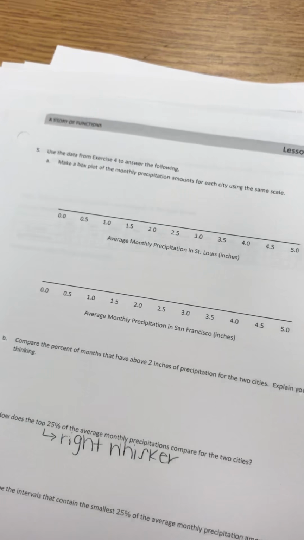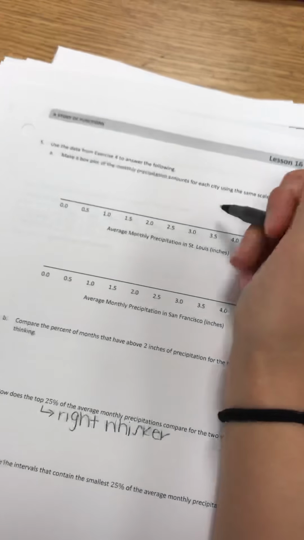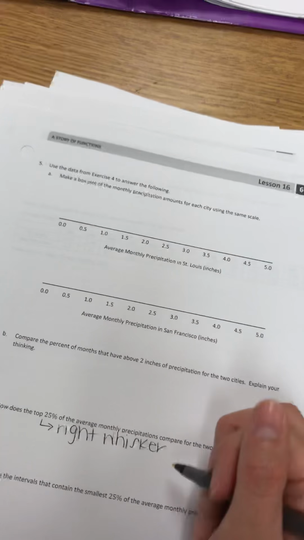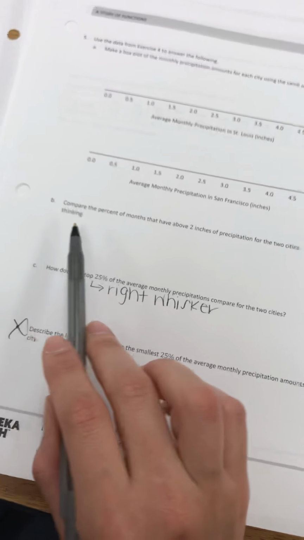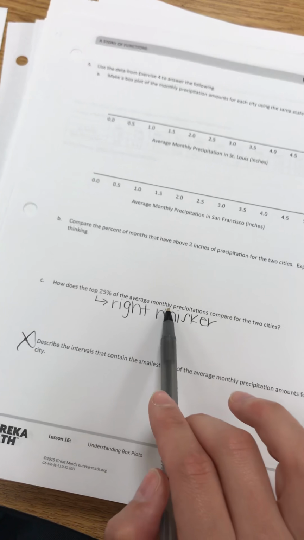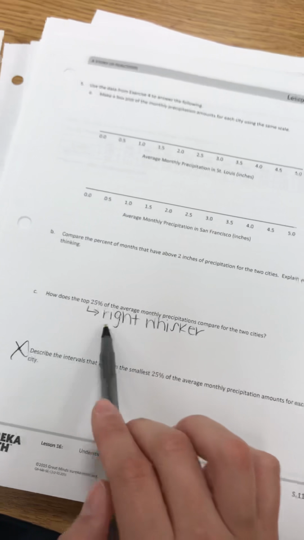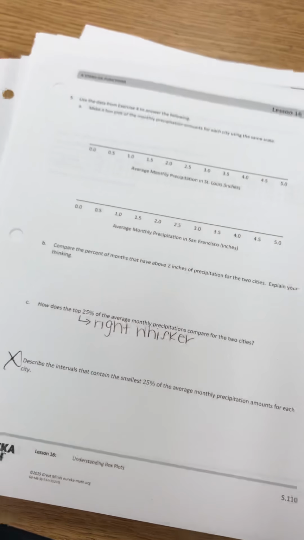Then for number 5, you're using exercise 4. So you're using what you were doing in the rainfall, and you need to create 2 box and whisker plots. Again, they need to be accurate. You need to use the data and make this for the rainfall, St. Louis on top, San Francisco on the bottom. Then you're going to answer 2 questions. Compare the percentage of the months, and then how does the top 25 percent of the average monthly precipitations compare? The top 25 percent is that right whisker, the whisker on the right. How do the 2 of them compare?